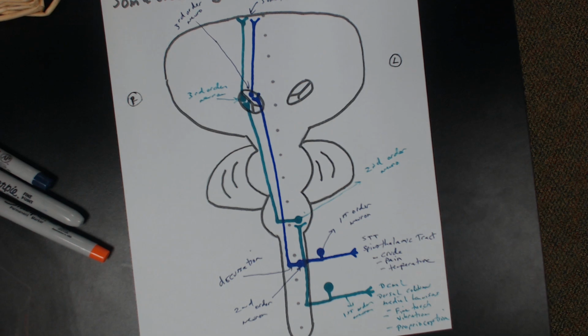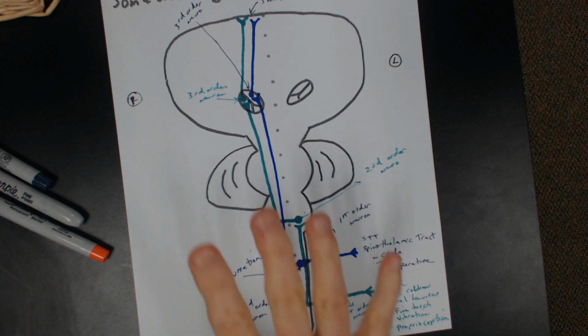You feel that, Josh? So the spinothalamic tract decussates in the spinal cord? Correct. It comes in and synapses with the second order neuron. That second order neuron decussates in the spinal cord and travels all the way up. Other questions? Okay, that's the somatosensory system.